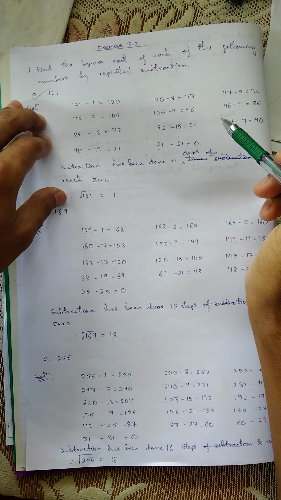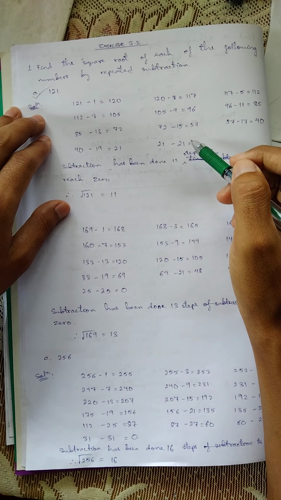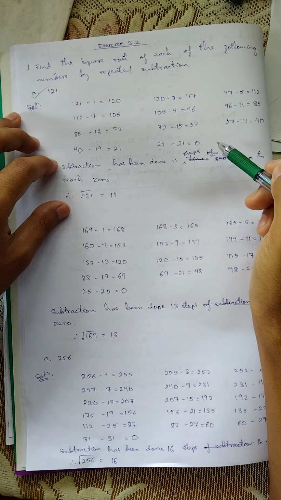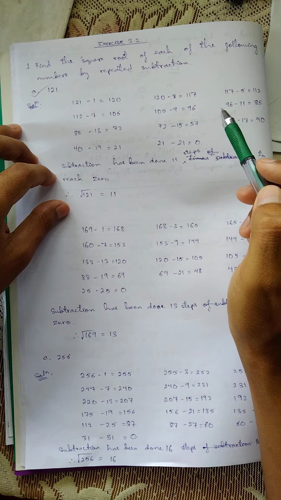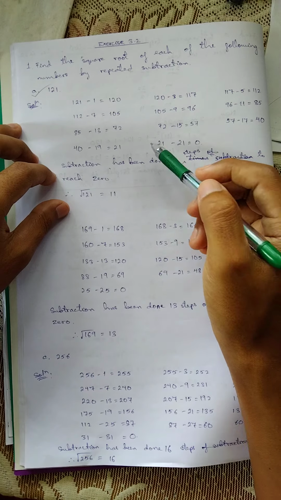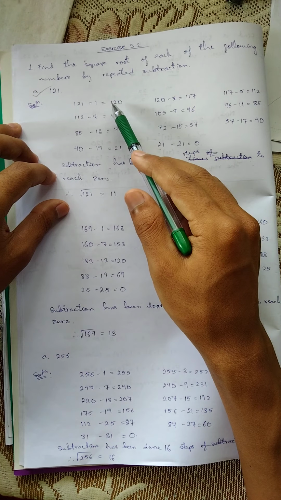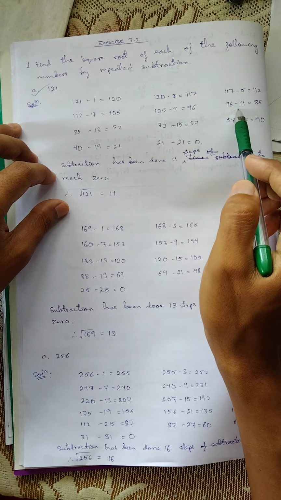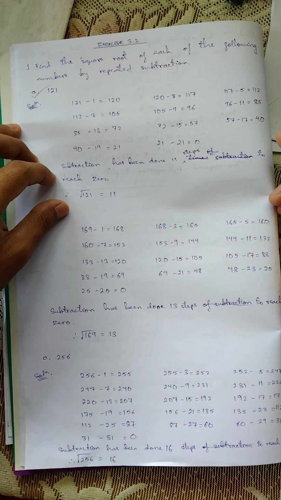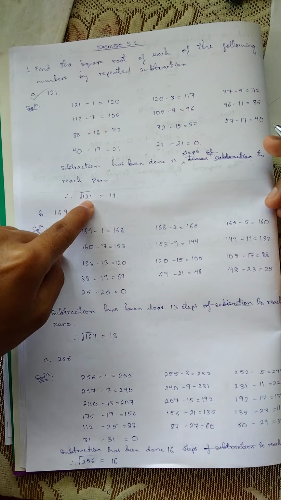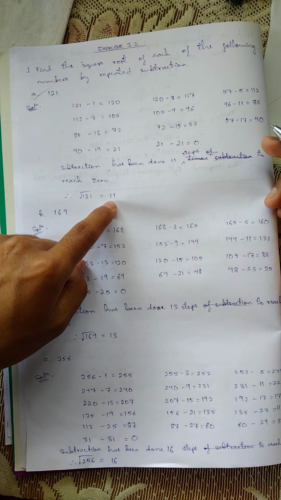Once we get 0, you count how many steps you subtracted. In this case, we subtracted in 1 2 3 4 5 6 7 8 9 10 11 steps. So the square root of 121 is equal to 11.